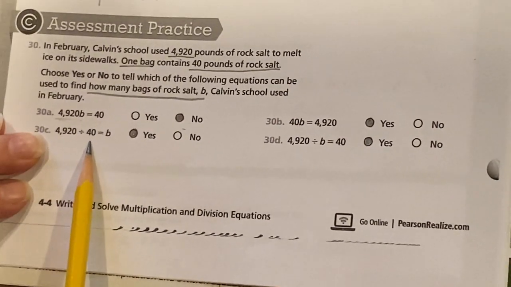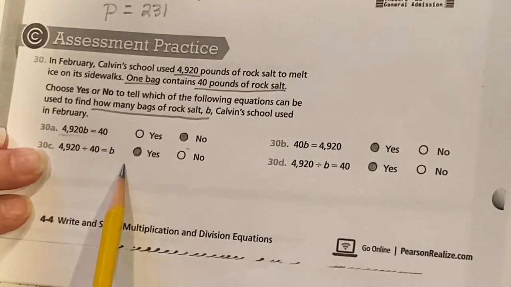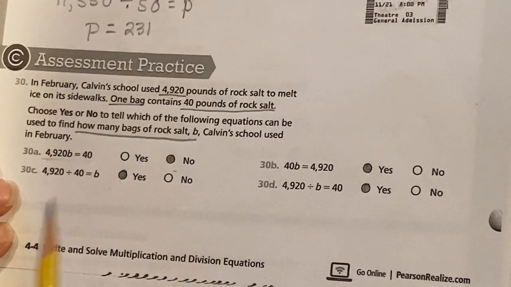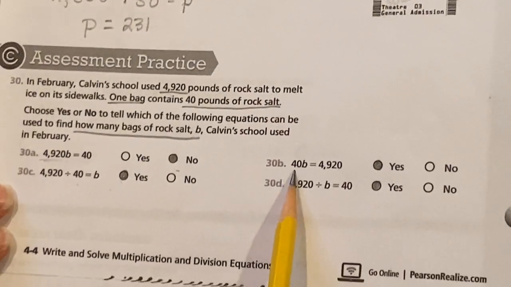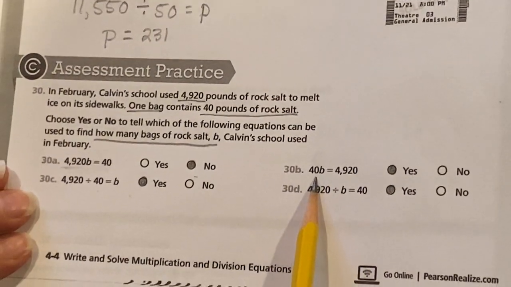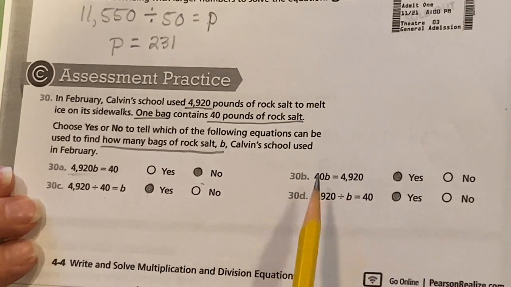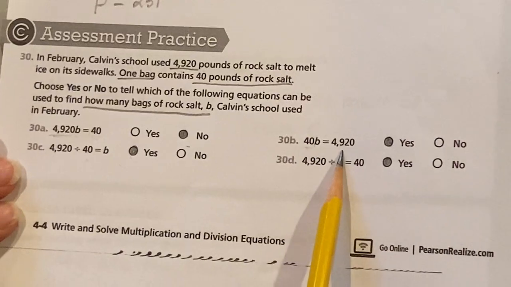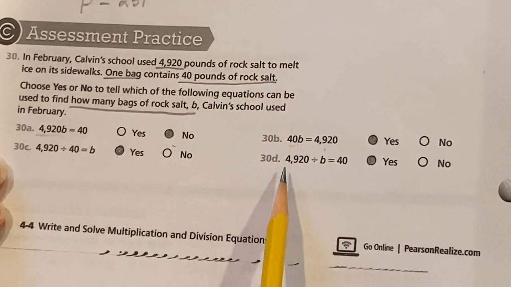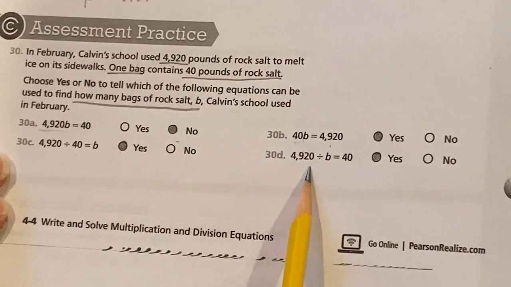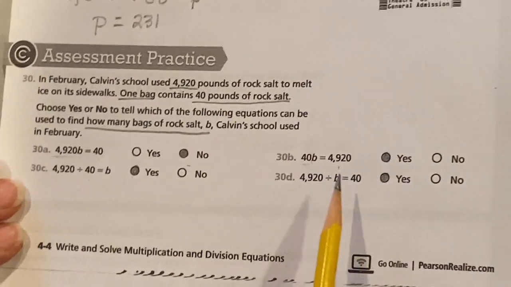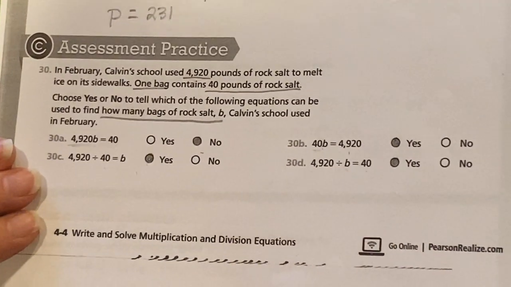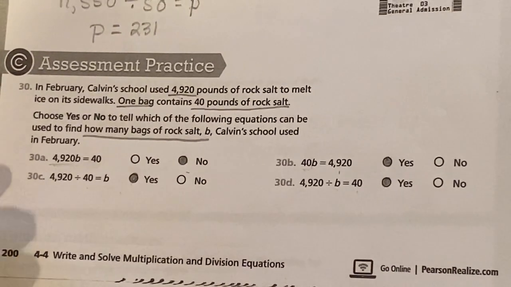4,920 divided by 40 equals B. Yes, that works. And then over here, 40B, that's 40, that's the number of pounds in each bag times the number of bags. Yes, that works. And here we have 4,920 divided by the number of bags equals 40. That one works too. Okay.